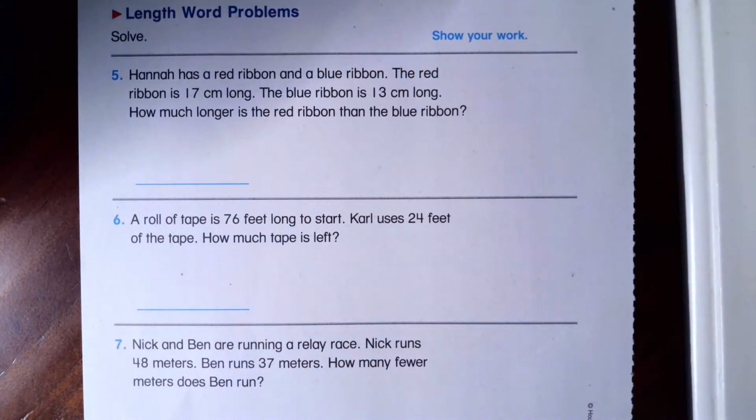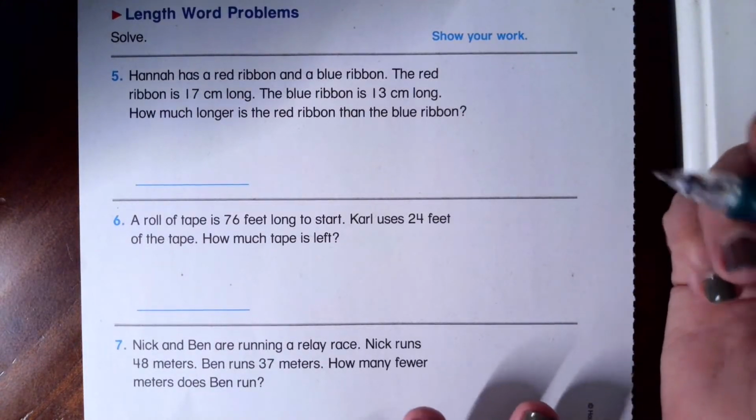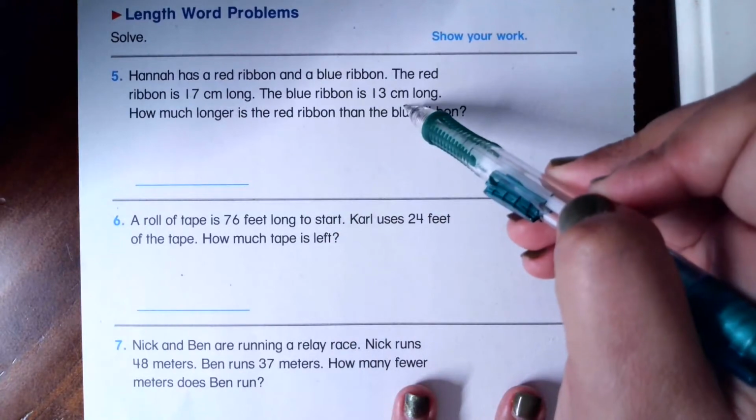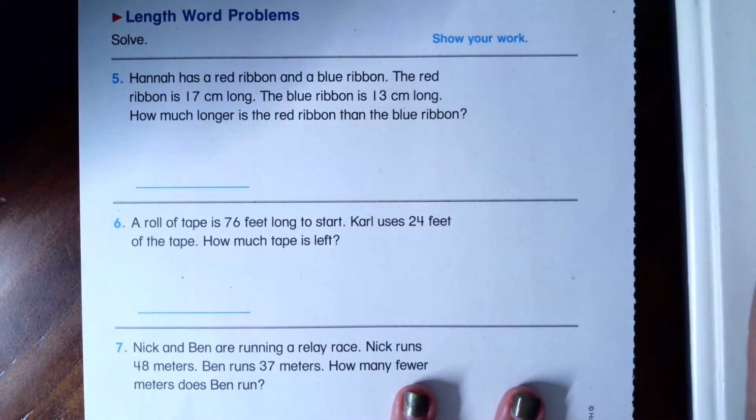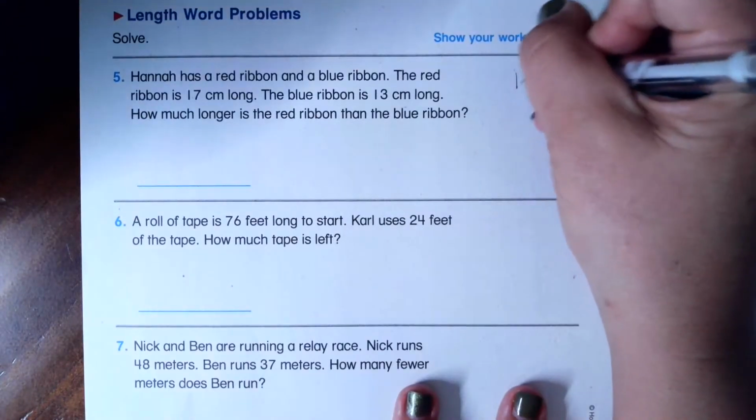Hannah has a red ribbon and a blue ribbon. The red ribbon is 17 centimeters long. The blue ribbon is 13 centimeters long. How much longer is the red ribbon than the blue ribbon? So I have a red and blue ribbon. One is 17, one is 13. I'm trying to figure out the difference or how much longer one of them is than the other.